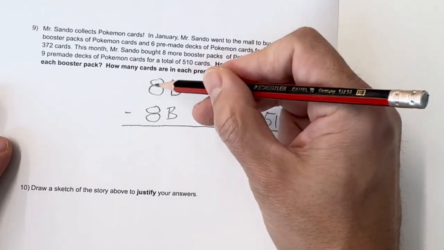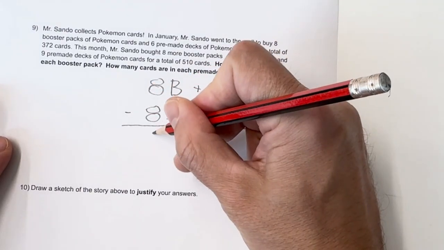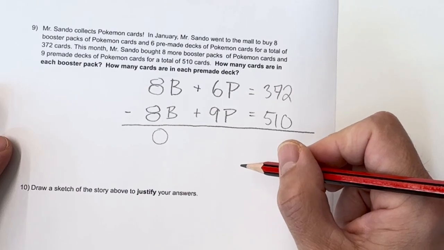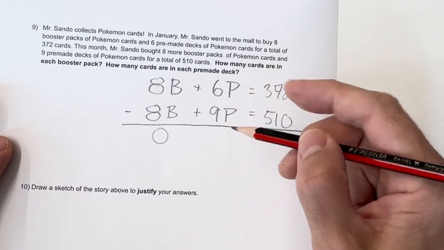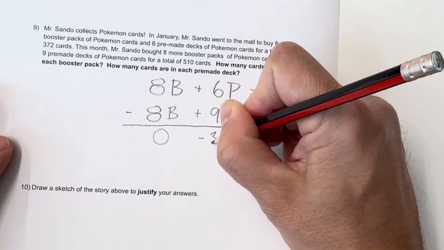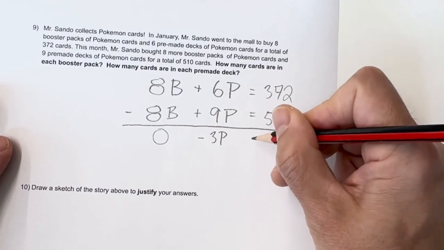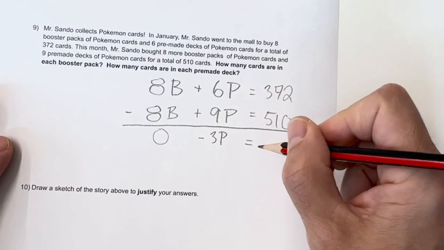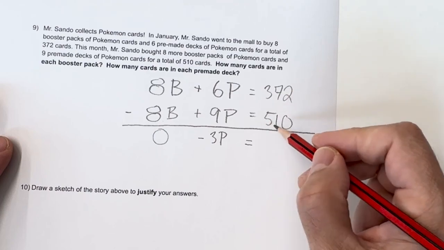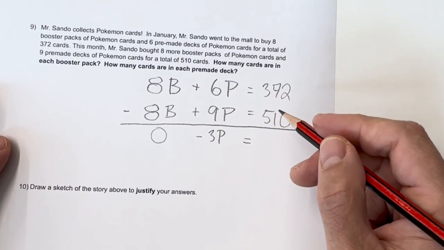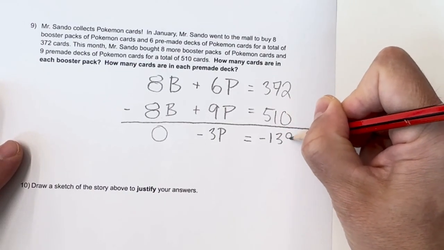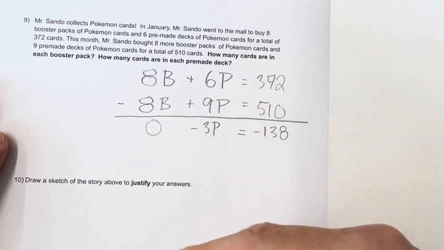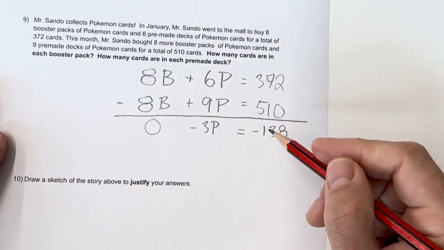So if you think about it, 8b minus 8b is 0. It's gone. There's one variable gone. Now we can just solve for p. And 6p minus 9p would give me negative 3p. And that is going to equal 372 minus 510. And if you don't know this, you can just bust out your calculator. But it is negative 138. And now you can see how all of this math layers onto itself.